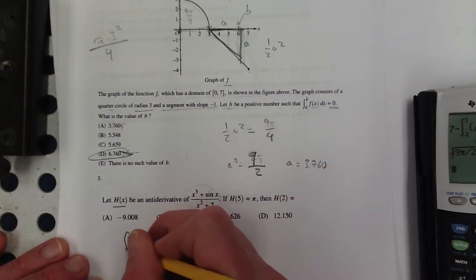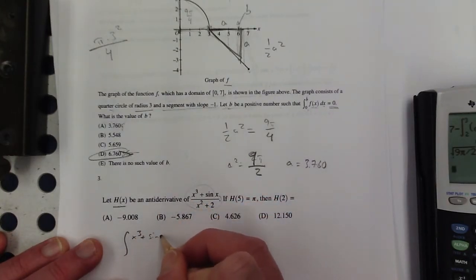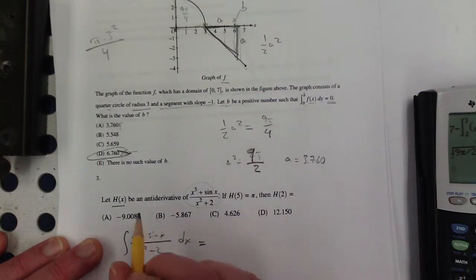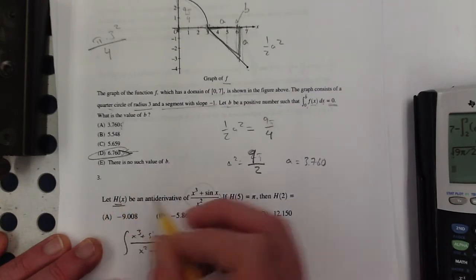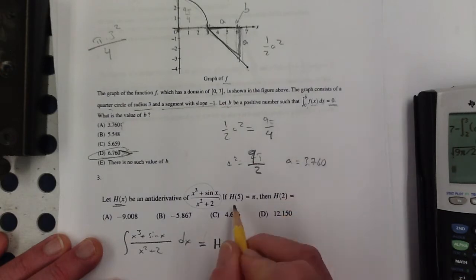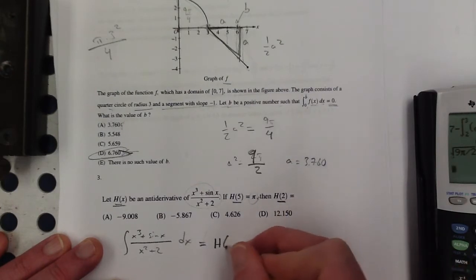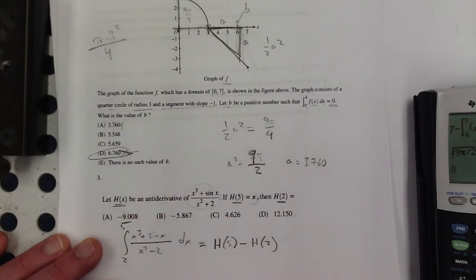So here's my fundamental theorem expression. The integral from somewhere to somewhere of this is equal to, if h is an antiderivative of this, well, that's what I need over here for the fundamental theorem. I need an antiderivative. So it looks like 5 and 2 are the things. One of them I know, and one of them is the one I'm looking for. So h of 5 minus h of 2, which means that needs to go from 2 to 5, right? 2 to 5 means 5 minus 2, to make sure I get that order right.